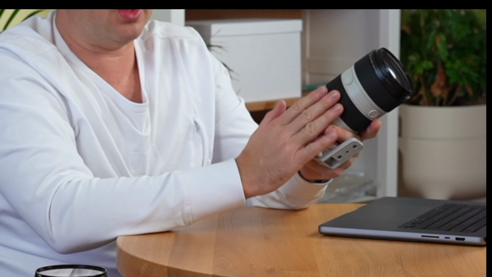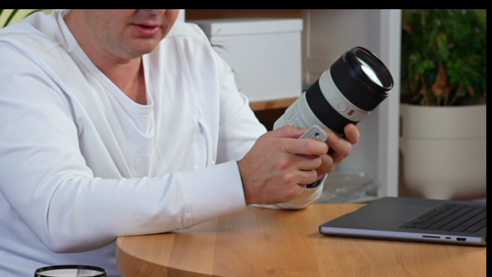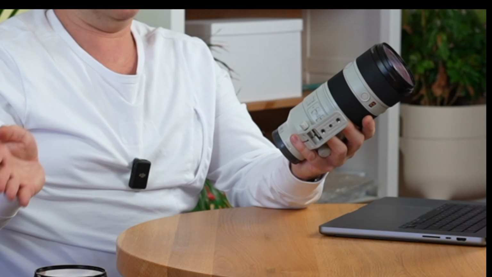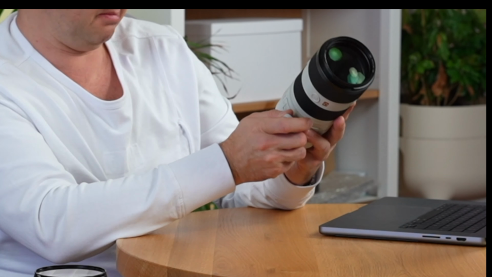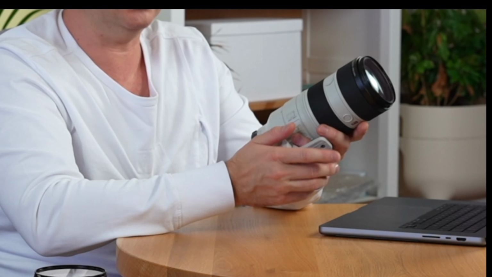We have here the Sony 70 to 200 f2.8 G Master, so the same top of the range as the 24 to 70 mm. As you can see, it is indeed a big and heavy lens. On the other hand, the quality really doesn't disappoint. If you choose to use the zoom lens, you can basically get by with just two lenses, 24 to 70 and the 70 to 200.